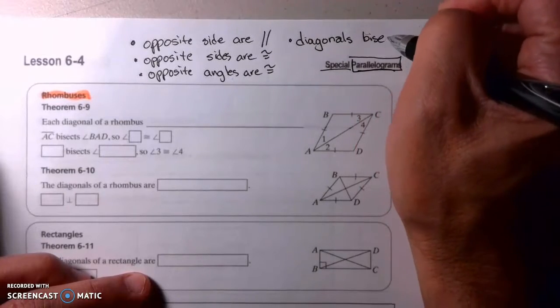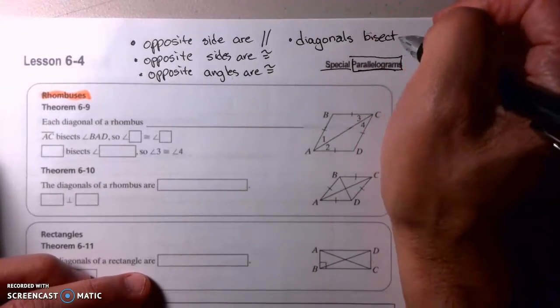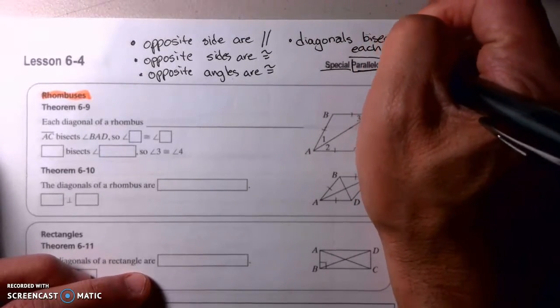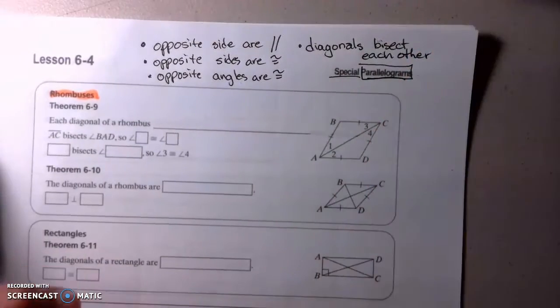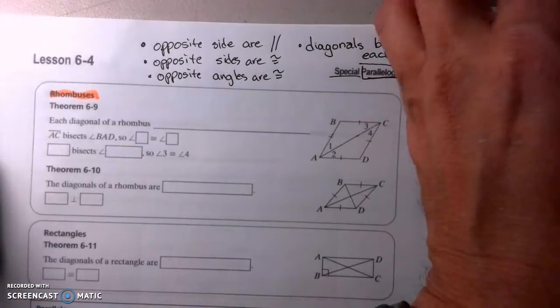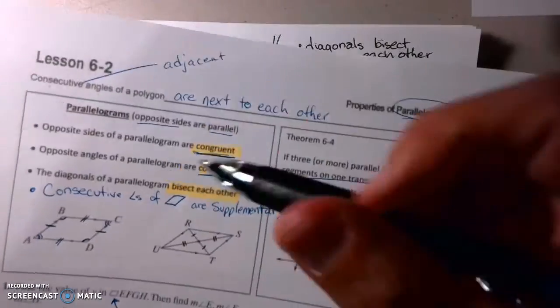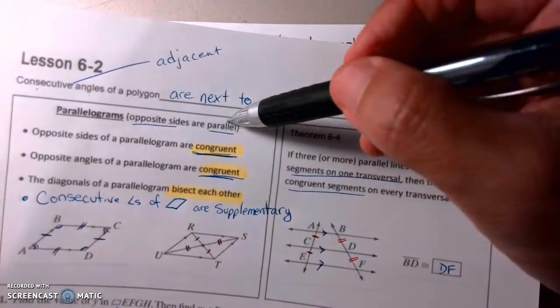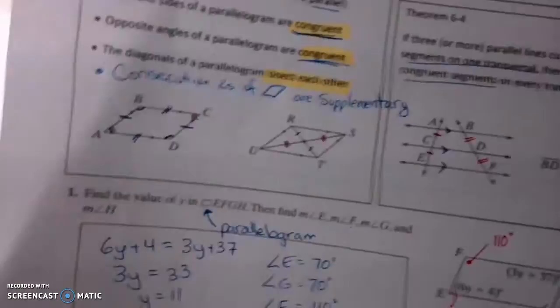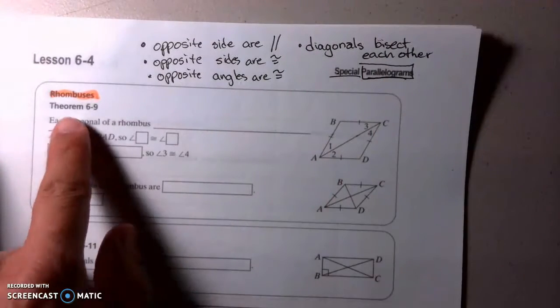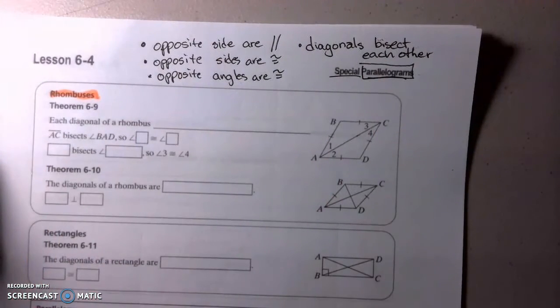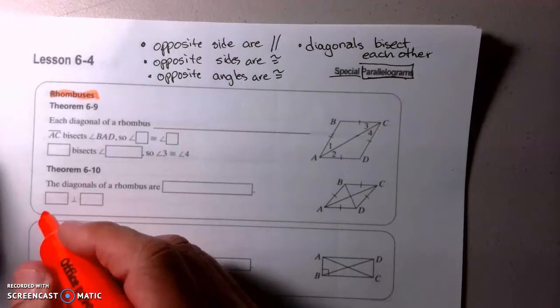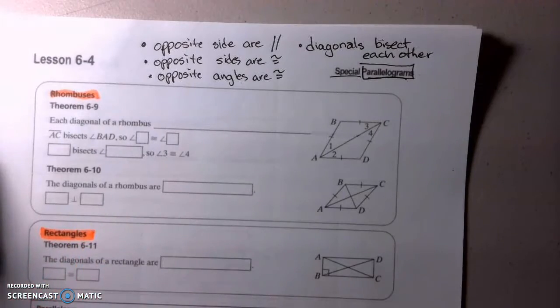Now we're going to add some more ideas. This is all from the previous sections about parallelograms, 6-2. Opposite sides are congruent, opposite angles are congruent, diagonals bisect each other, and of course, opposite sides of a parallelogram are parallel. Now we're going to expand on rhombuses in the first box, and what makes them slightly different than a parallelogram, and also rectangles.